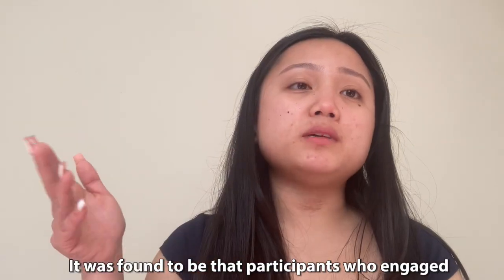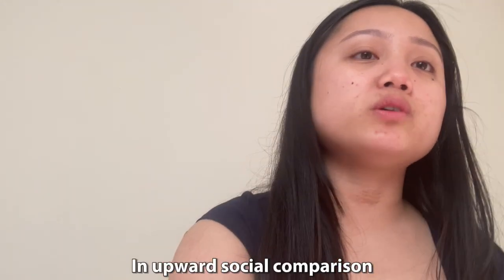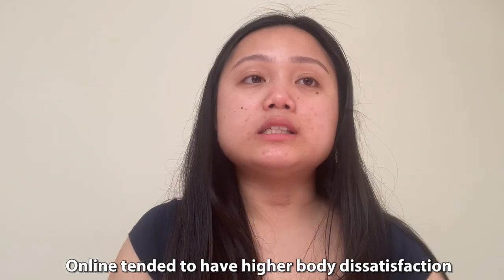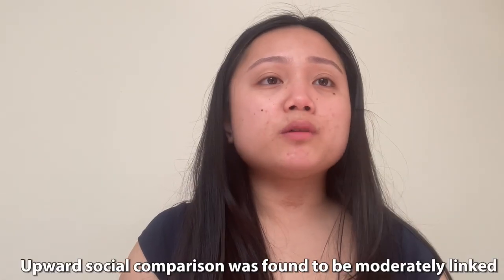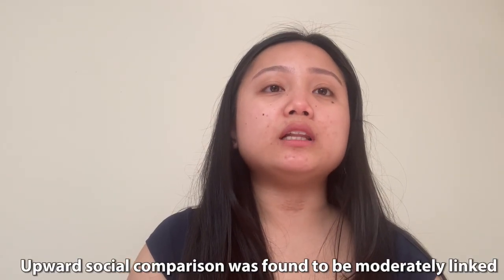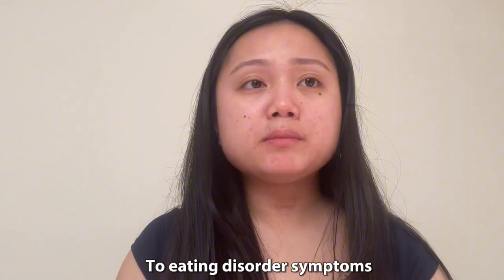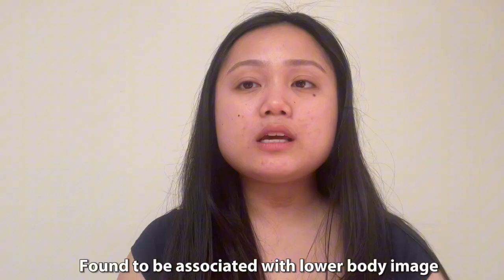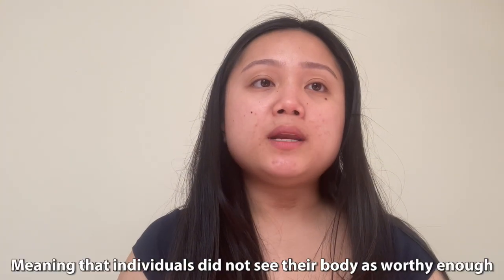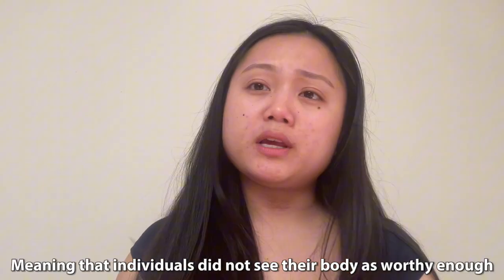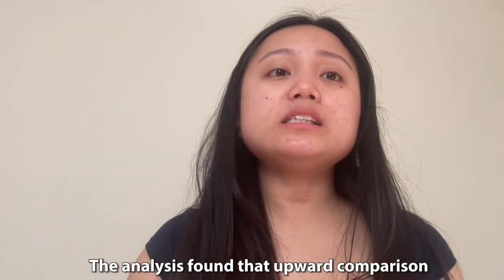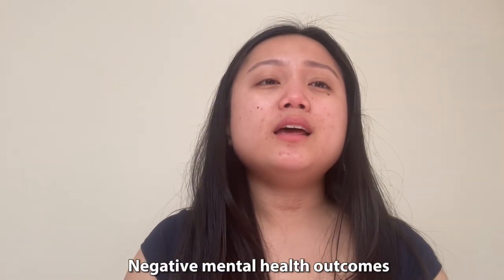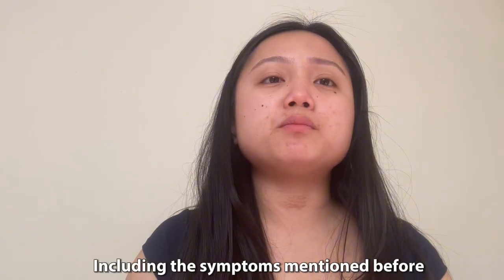It was found that participants who engage in upward social comparison online tended to have higher body dissatisfaction. Upward social comparison was also found to be moderately linked to eating disorder symptoms, and lastly, it was associated with lower body image, meaning that individuals did not see their body as worthy enough. The analysis found that upward comparison was associated with negative outcomes, including the symptoms mentioned before.